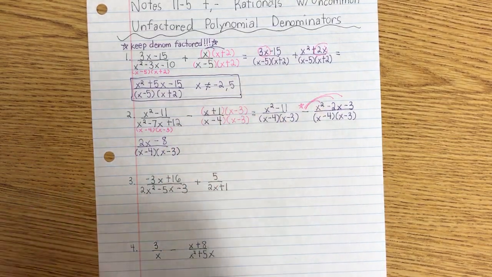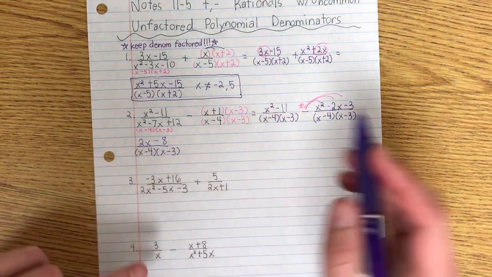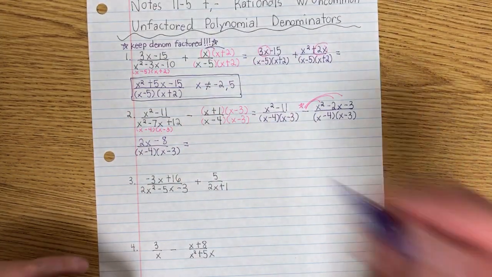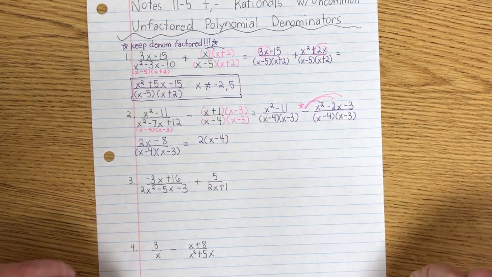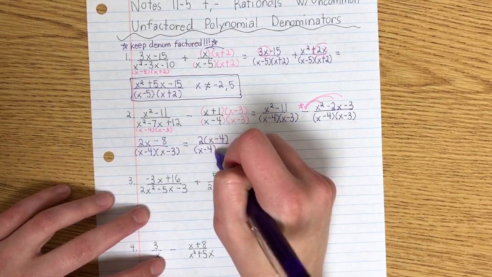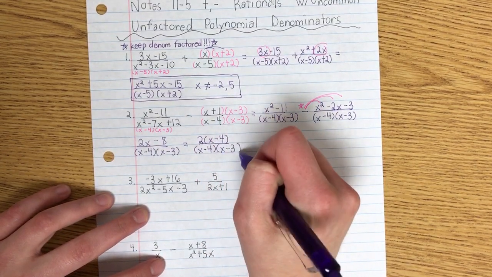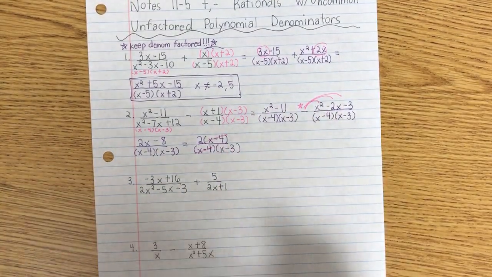Okay. So now what we're going to have is we're going to factor out that GCF on top, which is 2, so x minus 4 over x minus 4, x minus 3. And then on this one, yay, we do have some cancellation there.